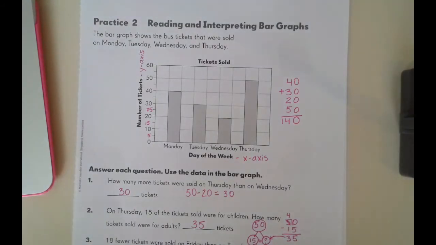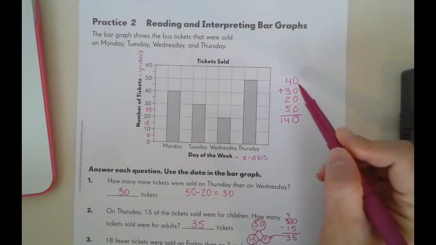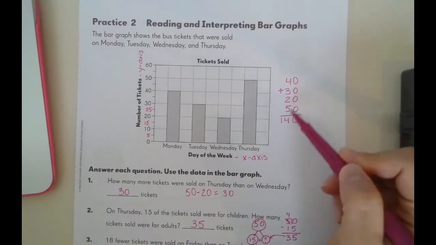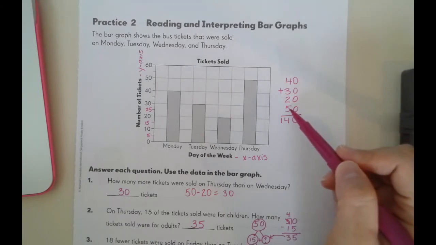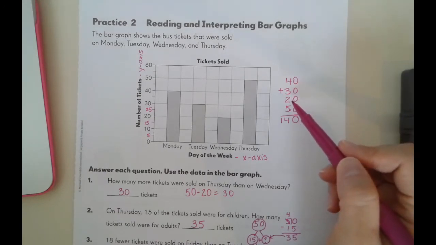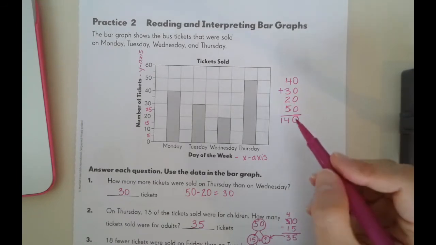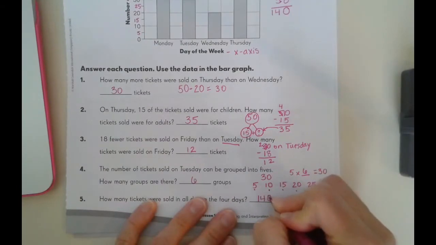Now let's make sure that that sounds reasonable, because whenever you add a lot of numbers together, you don't want to just do the calculation without thinking about whether you got a reasonable answer. So think about it. If you add 40 and 50, 40 is kind of close to 50. So you could round this to 50. That would be 50 plus 50 would be 100. Plus 30 is 130. Plus 20 more is 150. So 140 is pretty close to 150. So you know that you got a reasonable answer. That makes sense. So all 4 days, 140 tickets total were sold.